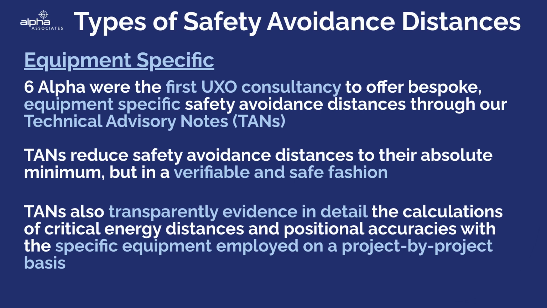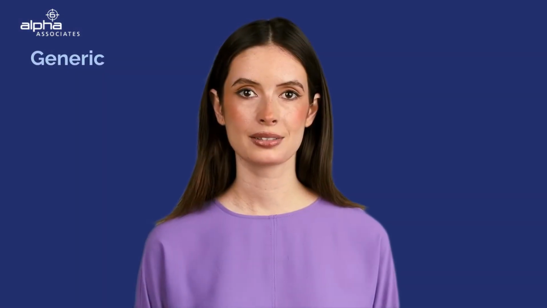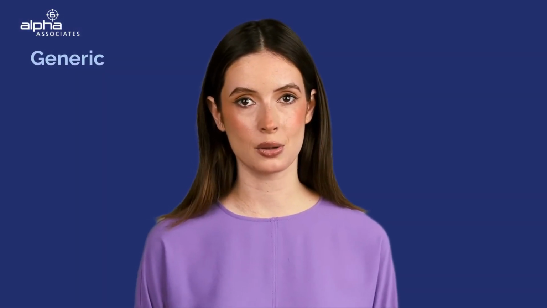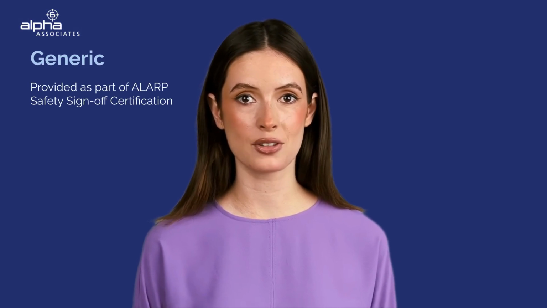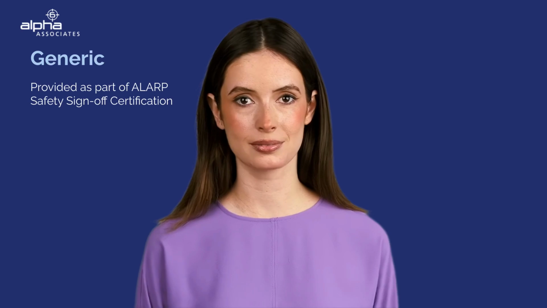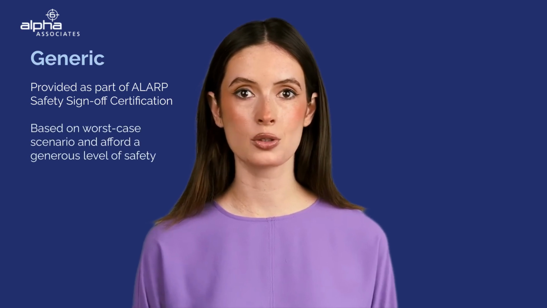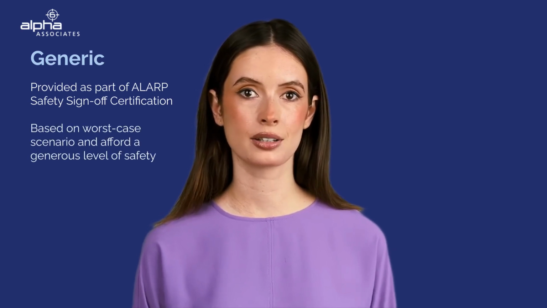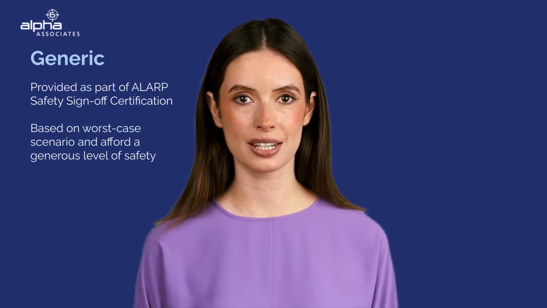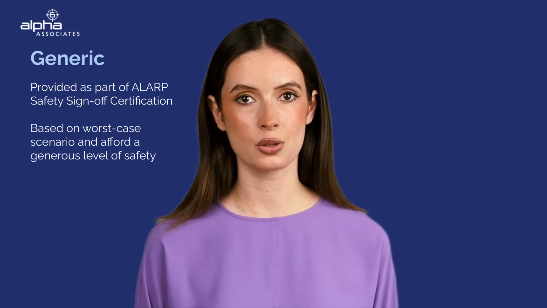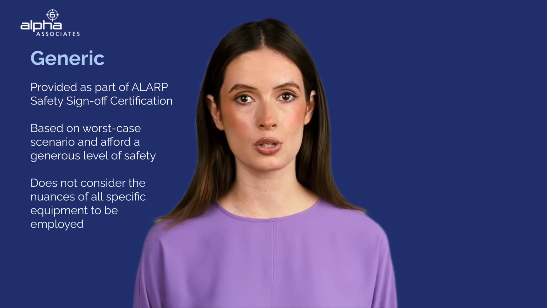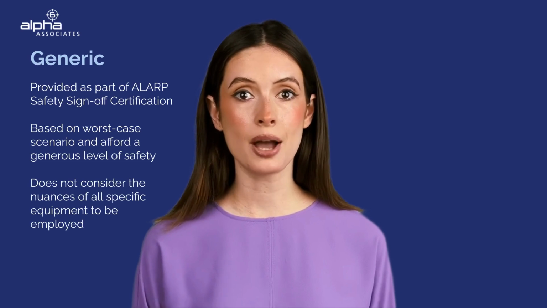TANs transparently evidence in detail our calculations of critical energy distances and positional accuracies with those specific equipment employed on a project-by-project basis. In summary, generic safety avoidance distances are provided by default as part of 6 Alpha's ALARP safety sign-off certification. They generally err on the side of caution and consider the worst-case scenario, affording a generous level of safety. However, generic safety avoidances do not consider the subtle nuances of all specific equipment that might be employed on a project.